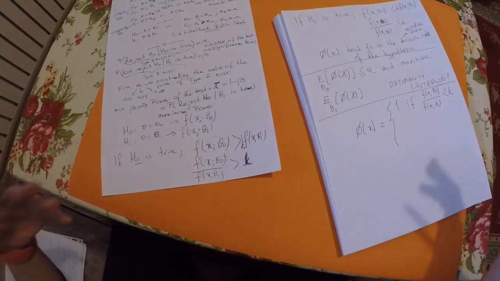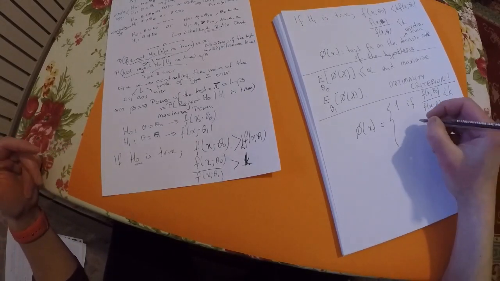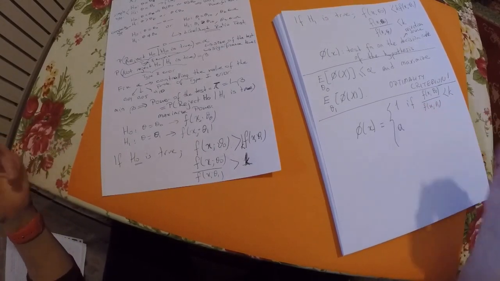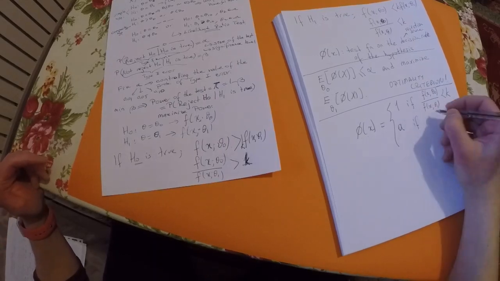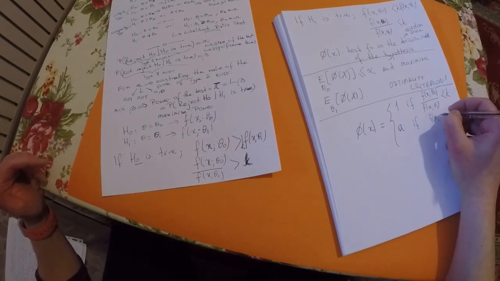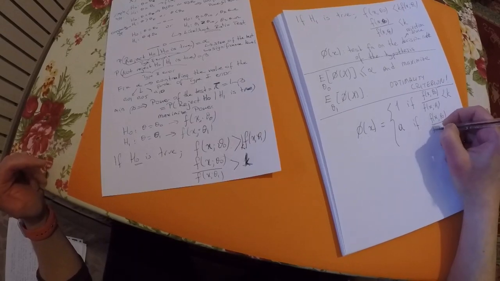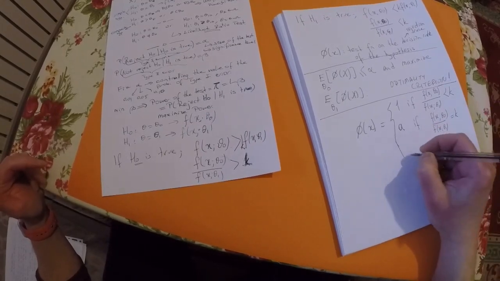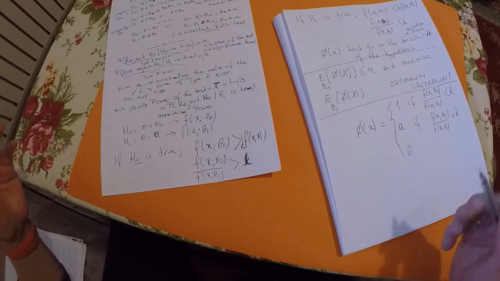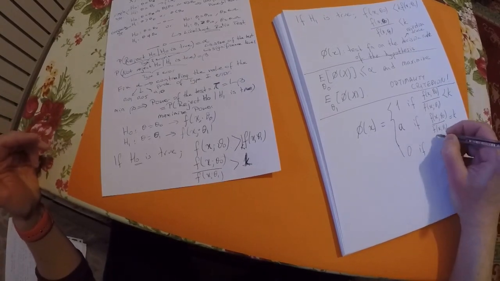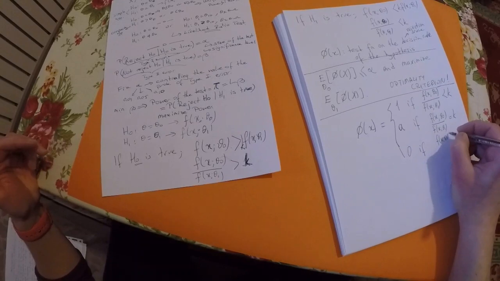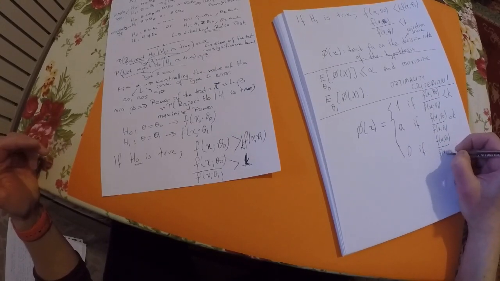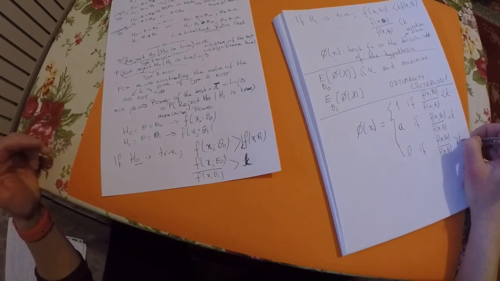We don't know that, so we have to find it. And then it will take some value a if this ratio equals k, and we will not reject the null hypothesis if this ratio is greater than k.